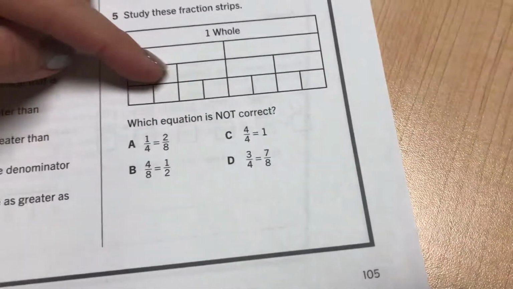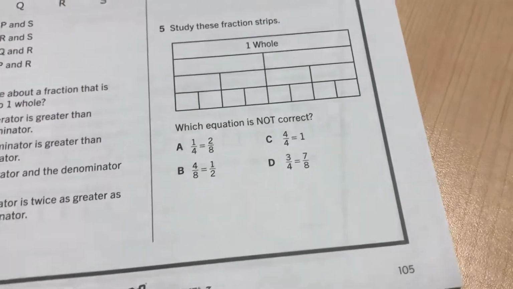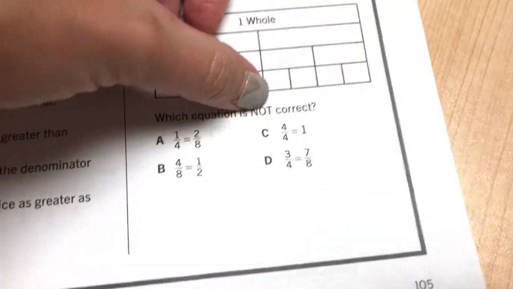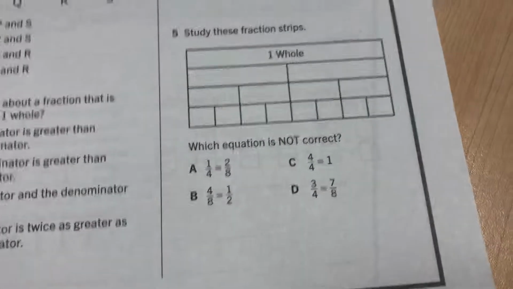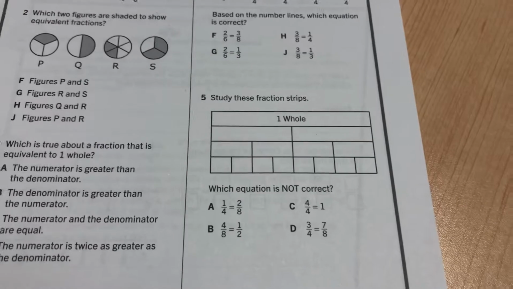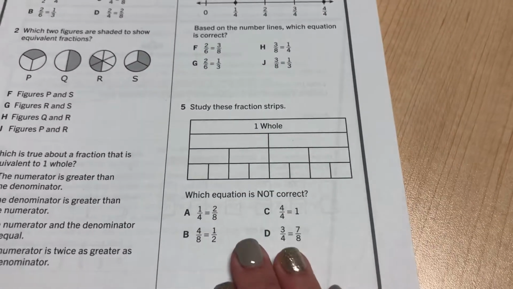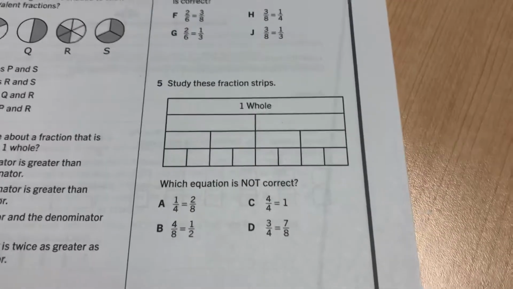They might be struggling with simply representing it and shading it correctly. Maybe they can label, but then the shading part is the issue. Okay, lots of different things to look at. Maybe they're not looking at the question carefully and they totally didn't see the not and they just automatically picked A because it was correct. Looking for those different misconceptions, different silly little mistakes that you could help and address in small group.